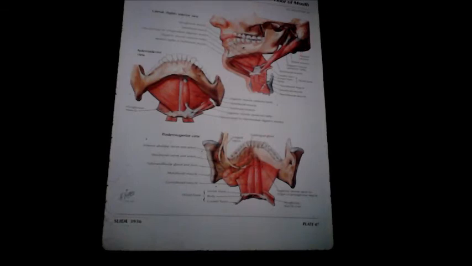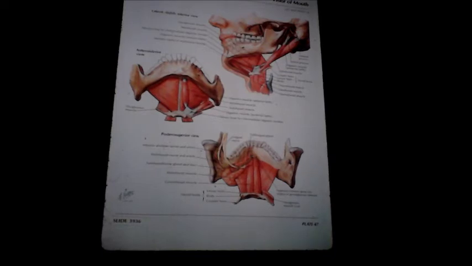You really have to look at the inside to see that paralleling musculature. These are the ones that parallel the anterior digastrics on the inside. That's all I want to show.